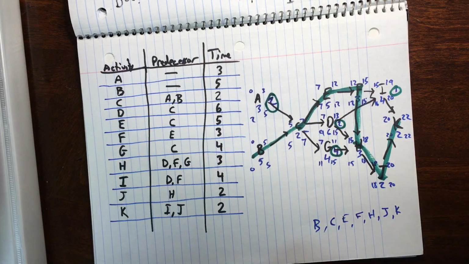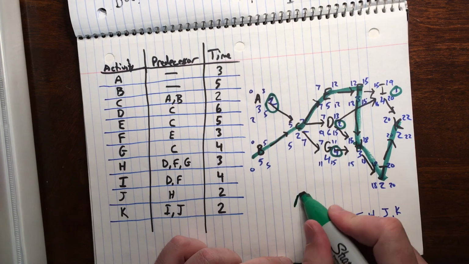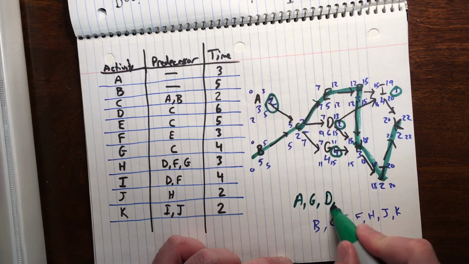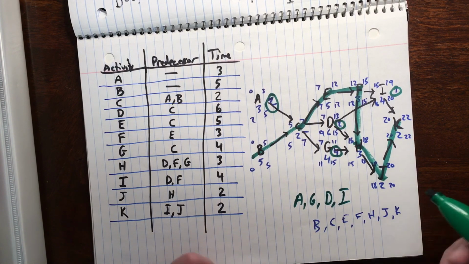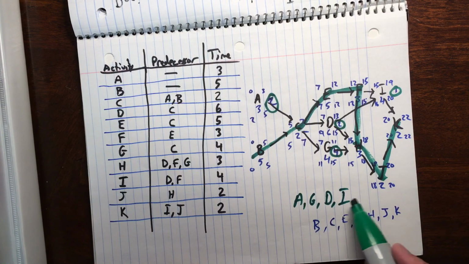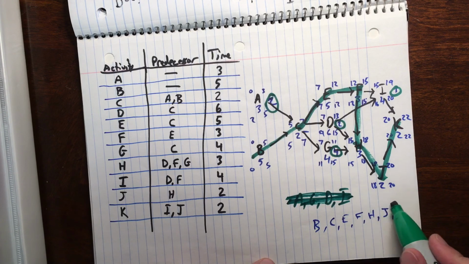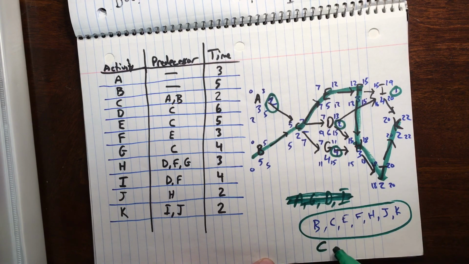That means if I were to have to delay anything on this project, the activities I would want to delay would be A, G, D, and I. Anything that was not part of my critical path or anything that had slack time, those are okay to delay. But my critical path is B, C, E, F, H, J, K. Hope that makes sense for you.